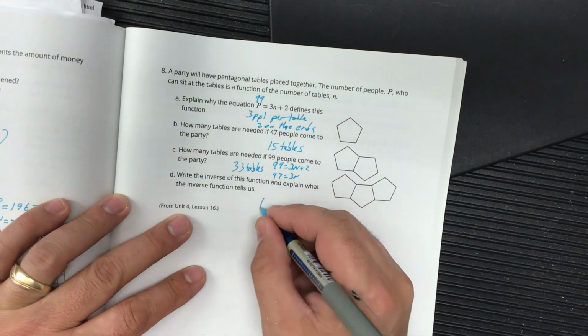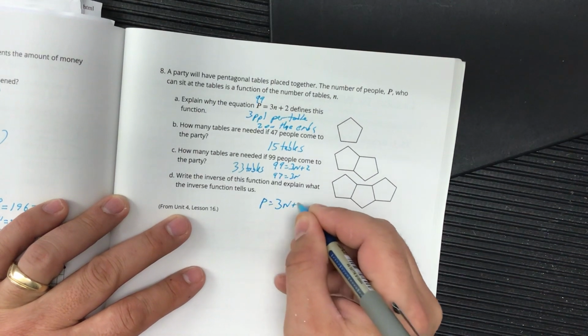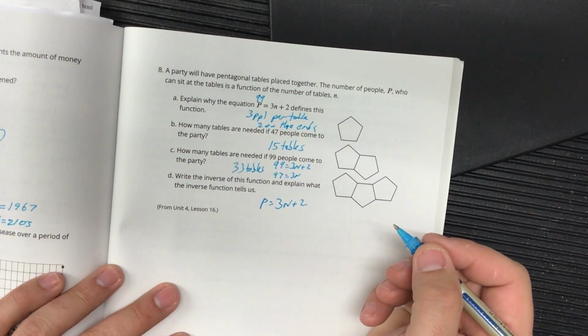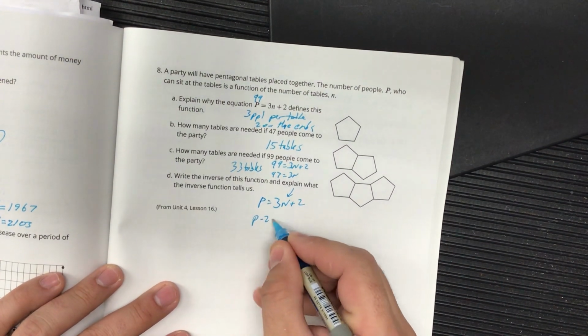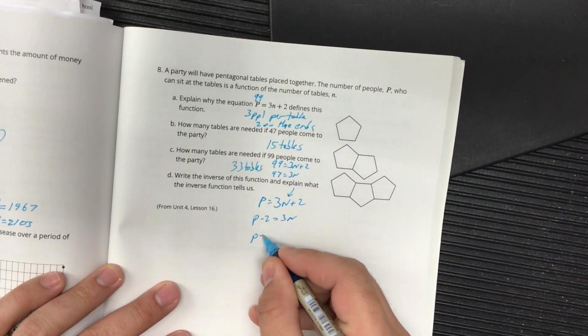Write the inverse. All right, so remember the inverse, I need to do the opposite. I gotta solve for n, so I gotta subtract 2. And I have to divide by 3.